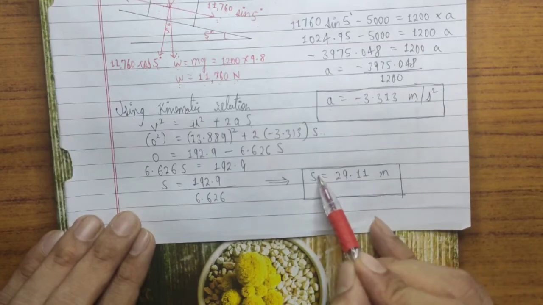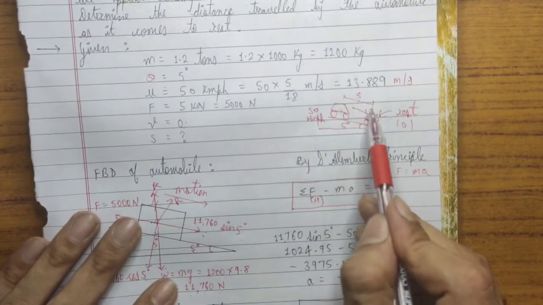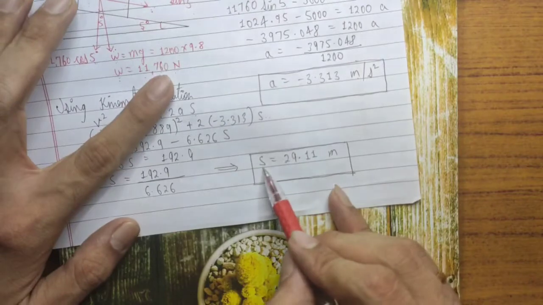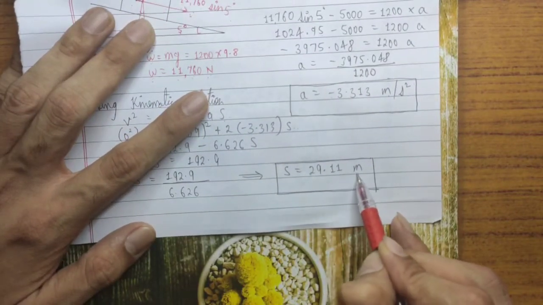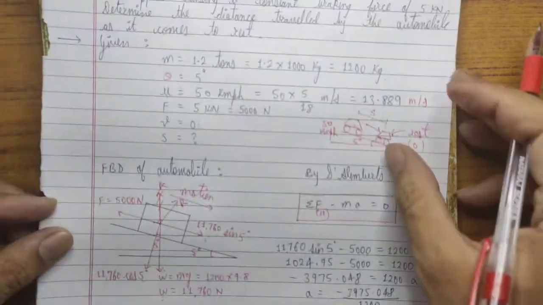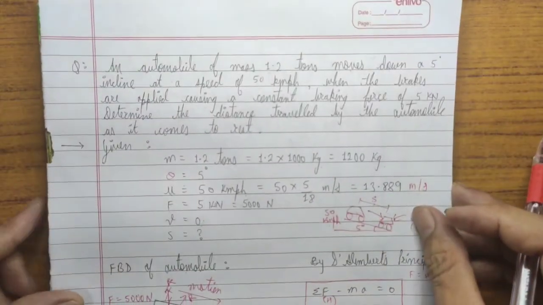And what is s? S is the distance covered. Okay, it is the distance covered. So the unit will be meters. So the value of s comes out to be 29.11 meter. Okay, so this is how you solve a numerical which is based on dynamics.